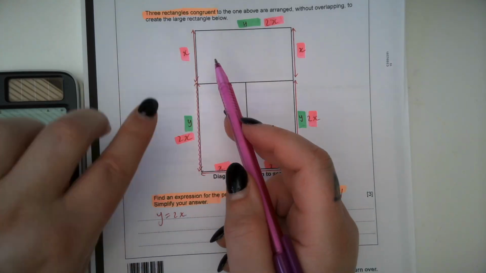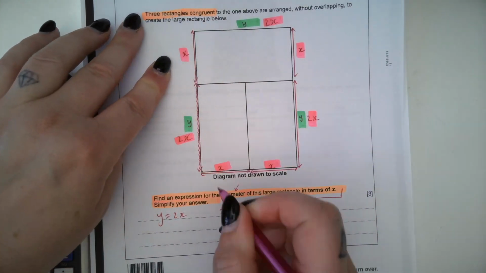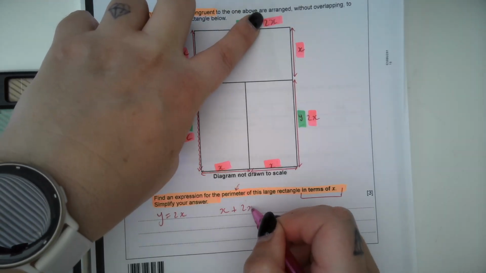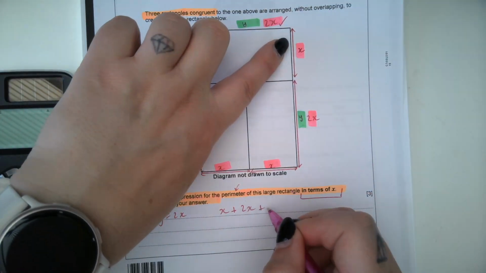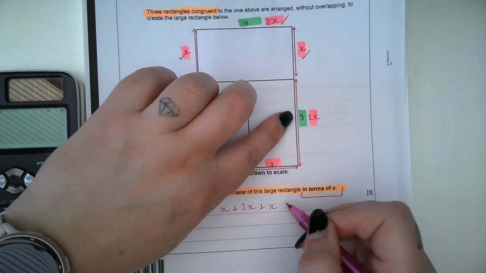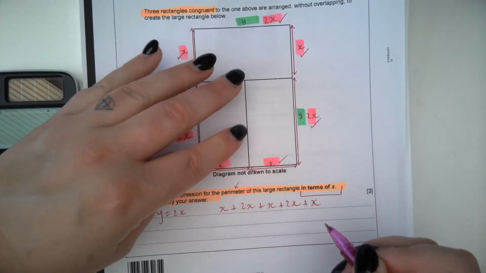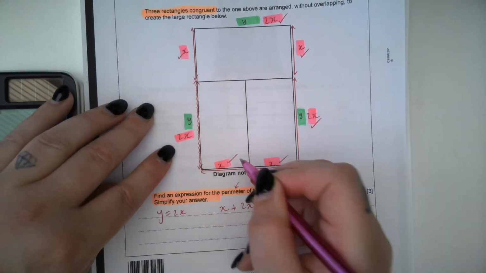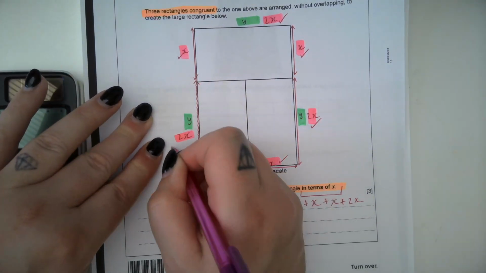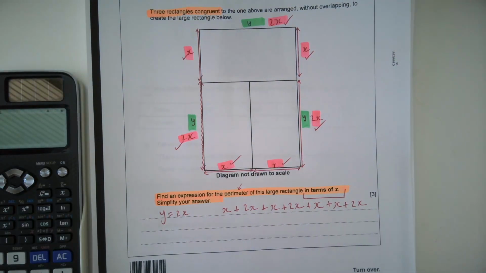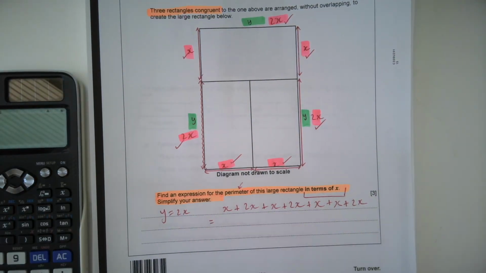So we are working with x, and I'm going to tick it so I know I've used that one, plus 2x, plus x, plus 2x, plus x, plus x, plus 2x. And by ticking it, I know that I've included that side and I'm not using any more than once. Okay, so let's add these together.